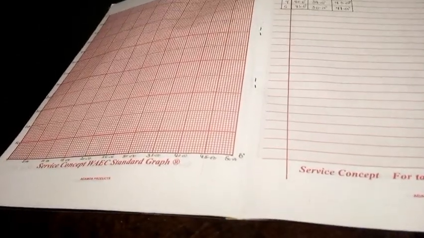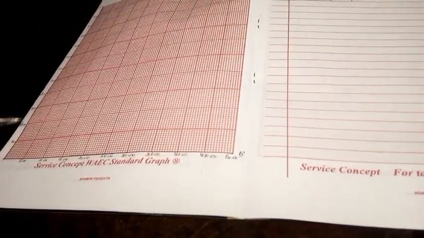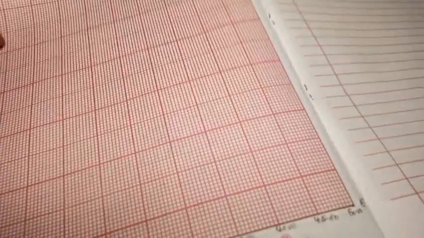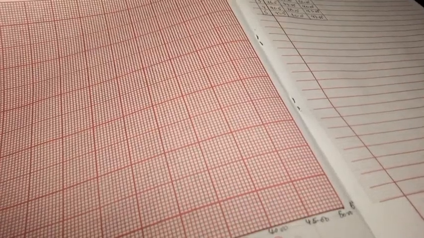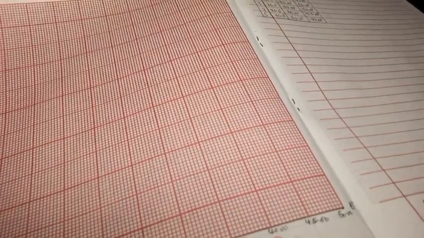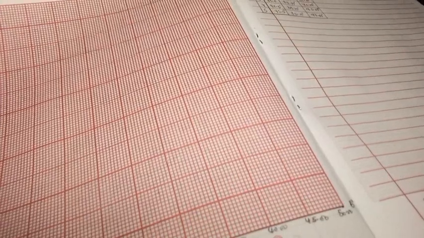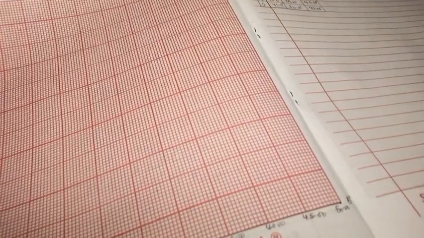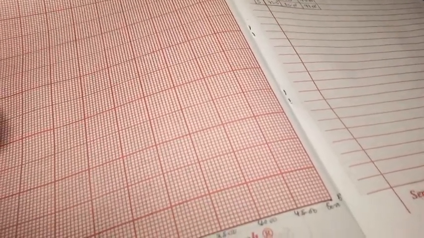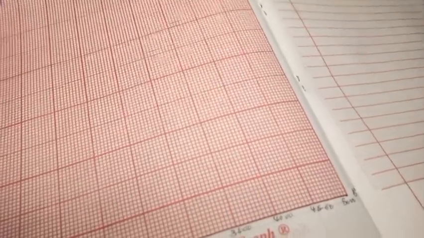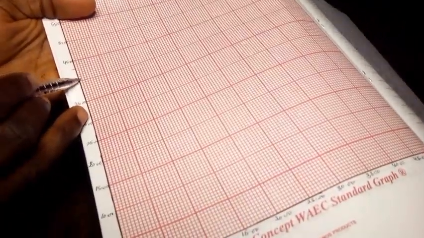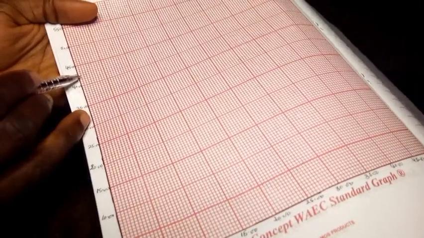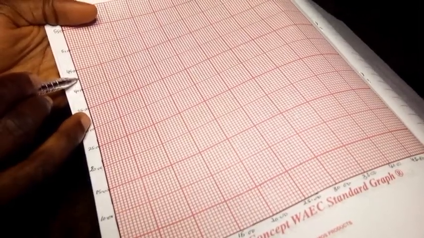So 43 goes from this 5, 10, so 43 falls after how many lines? After 6 lines. After counting 2, 4, 6, that is where 43 falls.